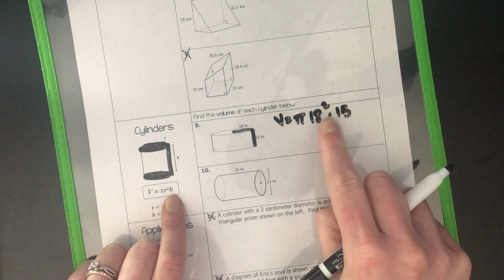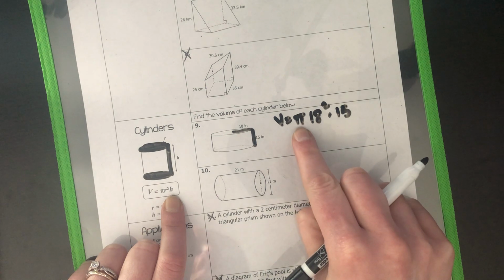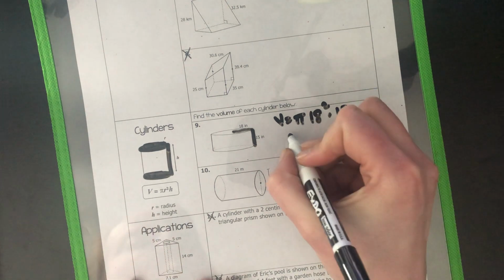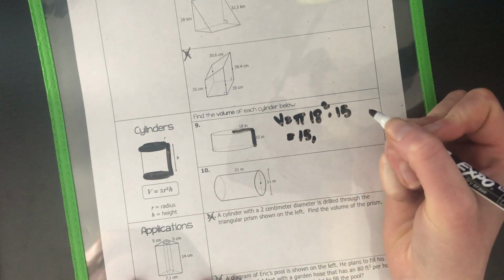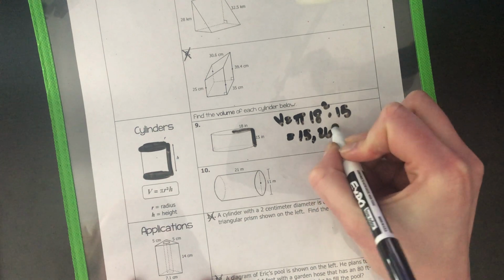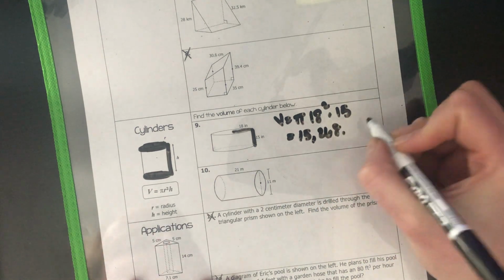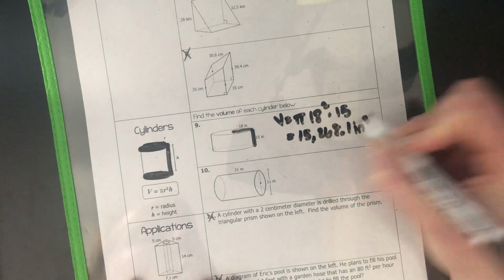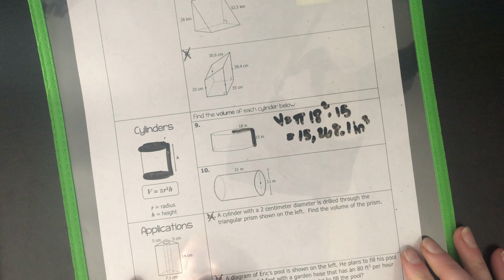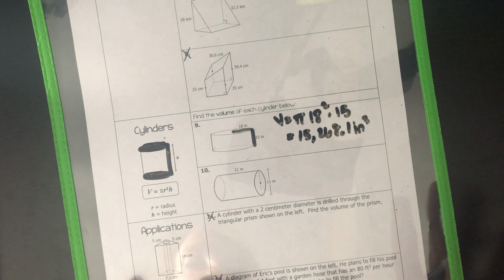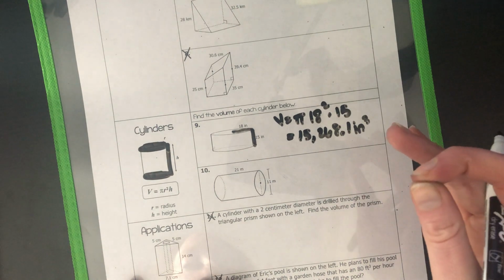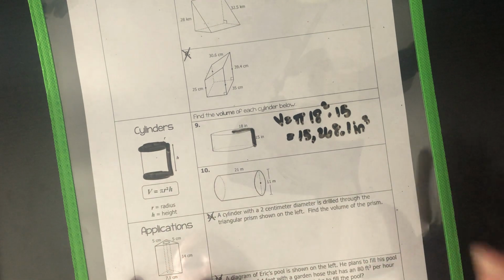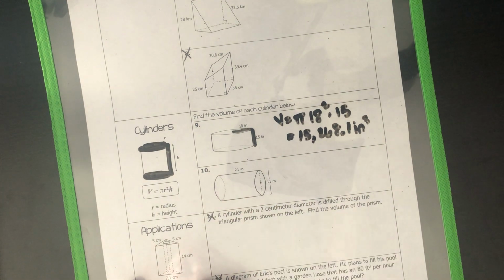So 15 times 18 squared times, I'll use the pi button, but it is perfectly fine if you use 3.14. You would get 15,268 point, I believe 1, if I'm rounding it right, inches cubed. We'll keep rounding to the tenths. Okay, and that is it. You have to identify the radius, the height, times pi. Make sure you do radius squared, times pi, and you have your volume. Okay, try out number 10.